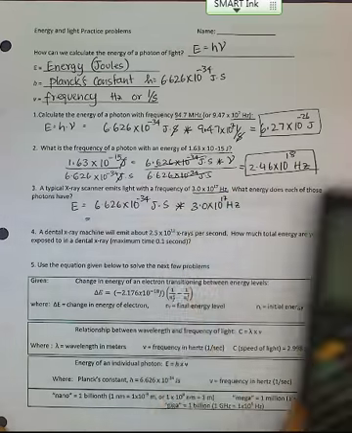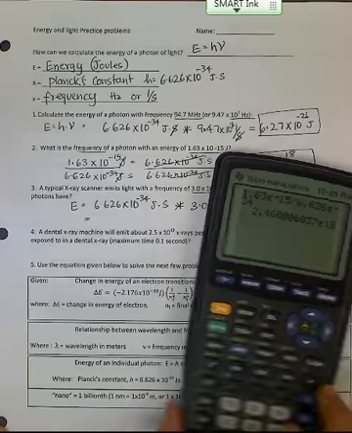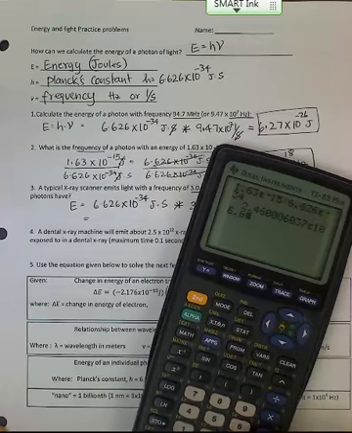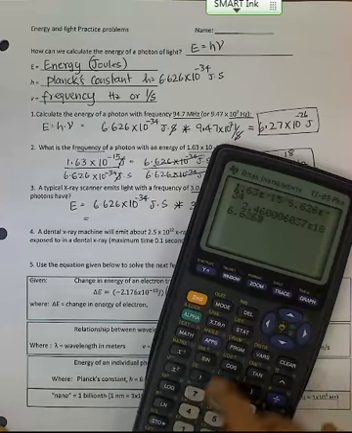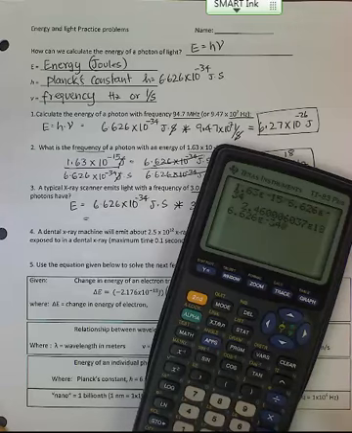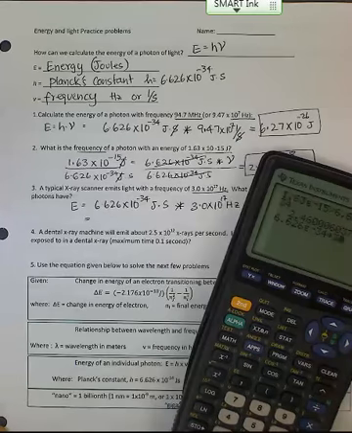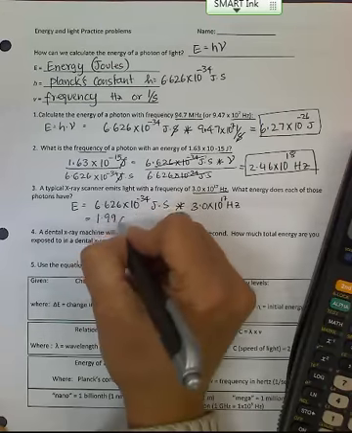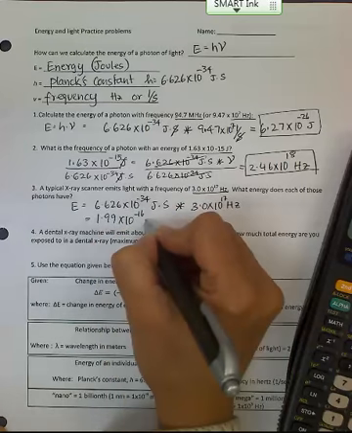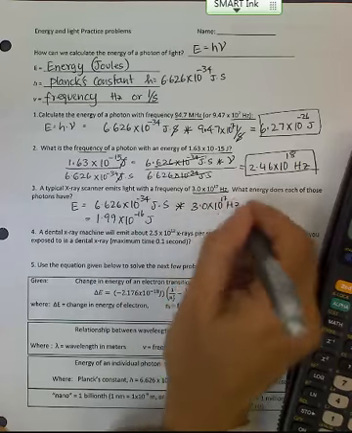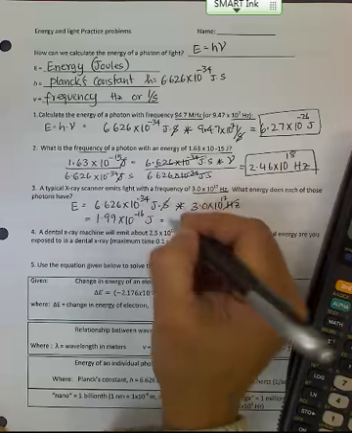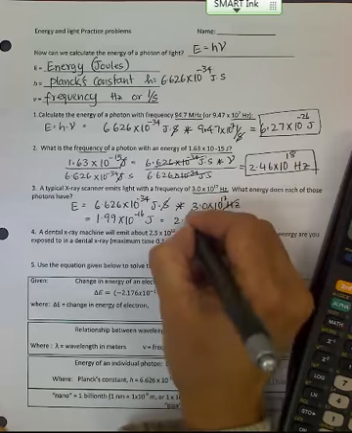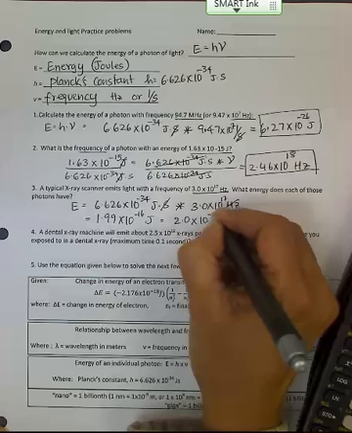And my final answer for the energy is going to be 6.626 negative 34 times 3 second EE 17, and if I hit enter I get 1.99 times 10 to the negative 16 joules.